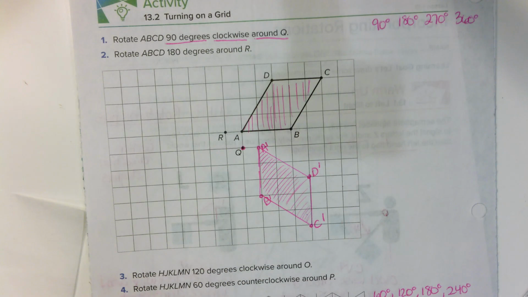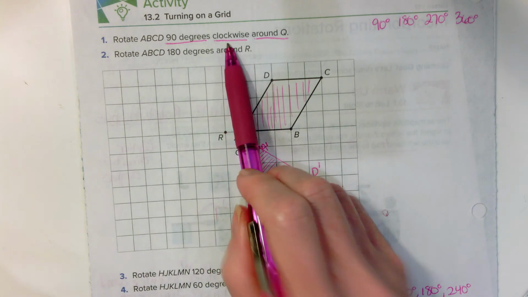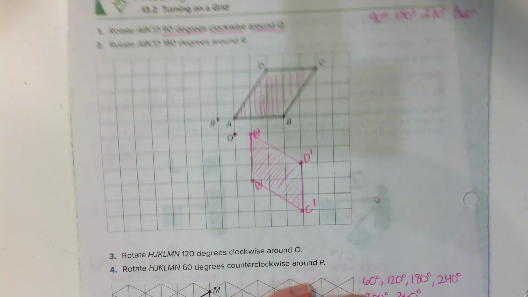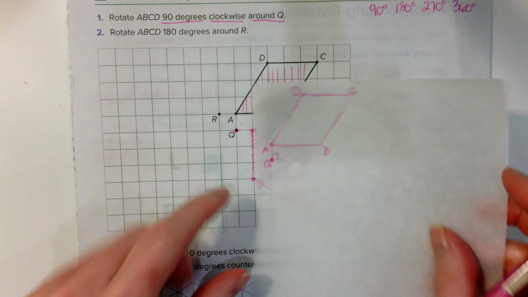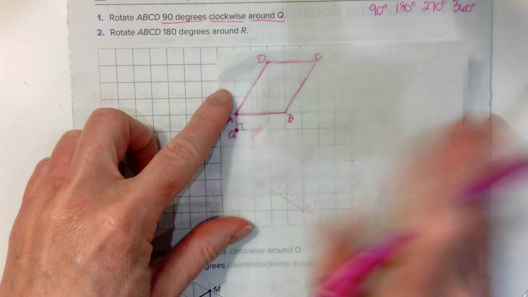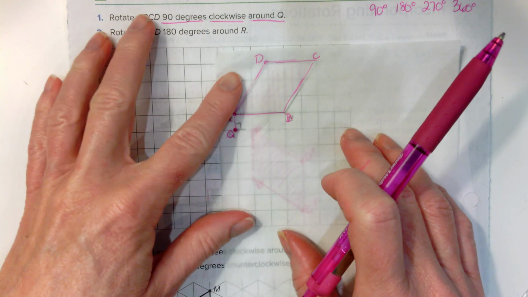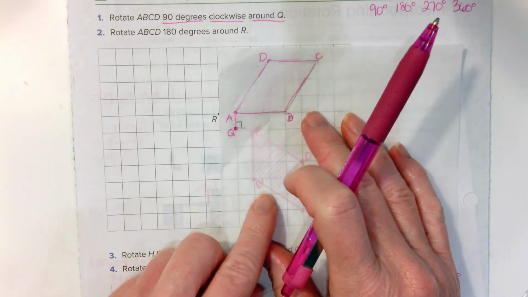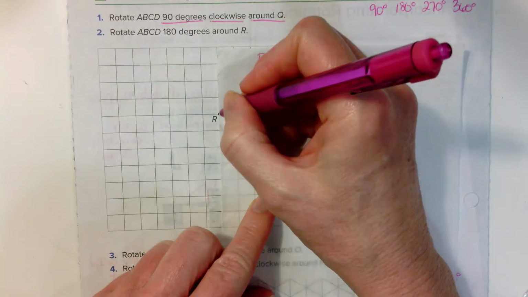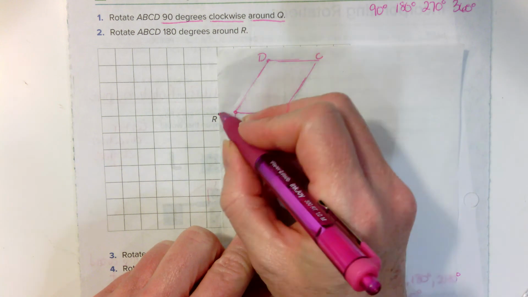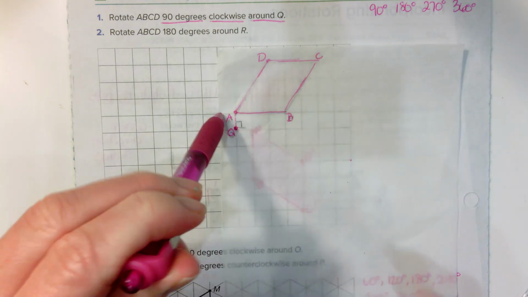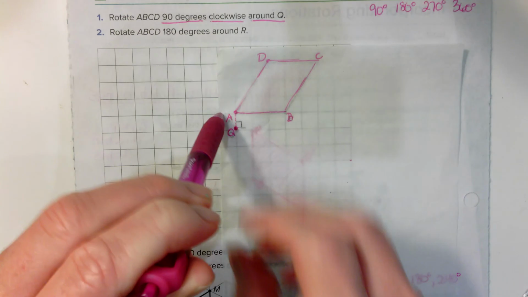So let's take a look at the second one. It says to rotate the same A, B, C, D, and this time it wants me to rotate it 180 degrees. Notice it doesn't say clockwise or counterclockwise because 180 degrees doesn't really matter. So when I move something 180 degrees, it will just be half a circle. It doesn't matter which direction I go. R is almost on the very edge, so I'm going to just put my pen on the very edge. And I'm going to go ahead and go counterclockwise.